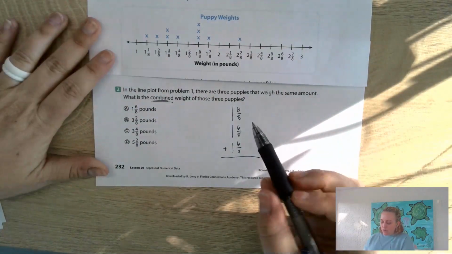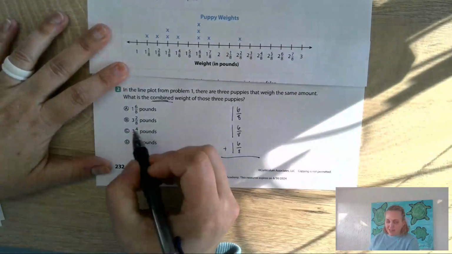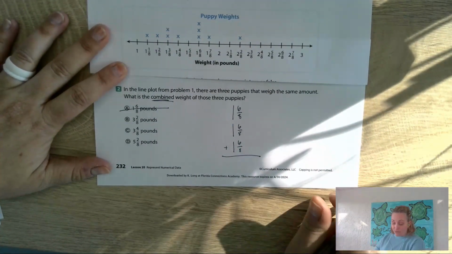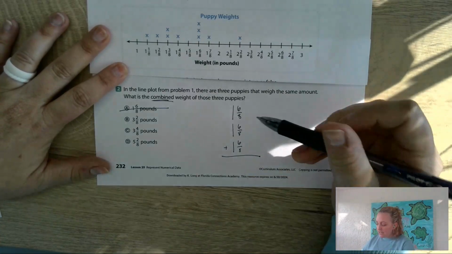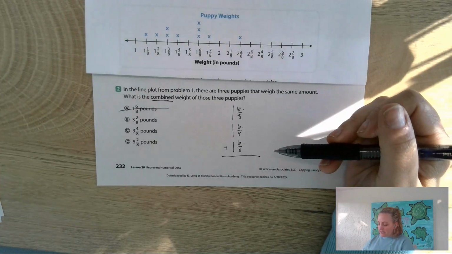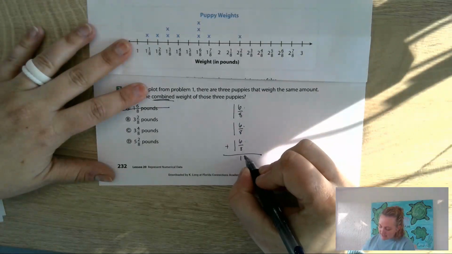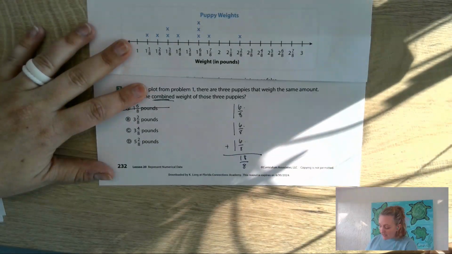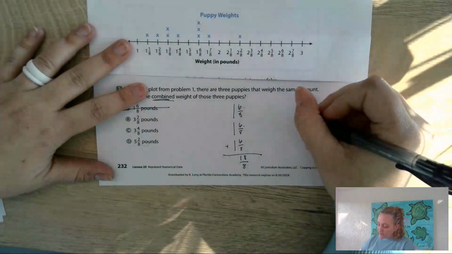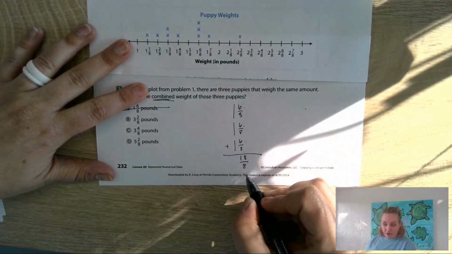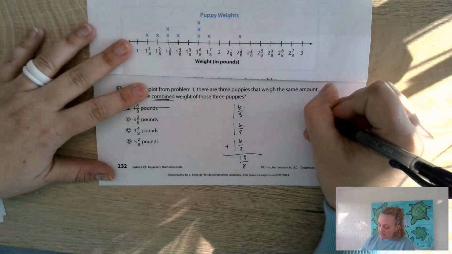All right, one puppy weighs 1 6/8. We can actually go ahead and eliminate that one because that's one puppy. That's not the combined weight for sure. All right, 6 plus 6 plus 6: 6, 12, 18. It equals 18 eighths. Yikes. That's not okay. So we're going to take 18 eighths, remember, to go from an improper fraction, or a fraction greater than 1, to a mixed number.